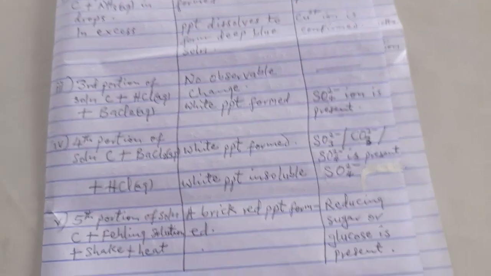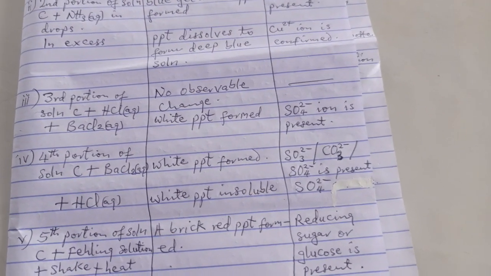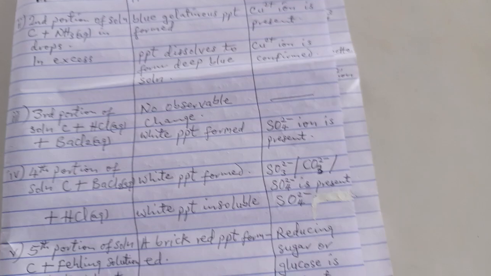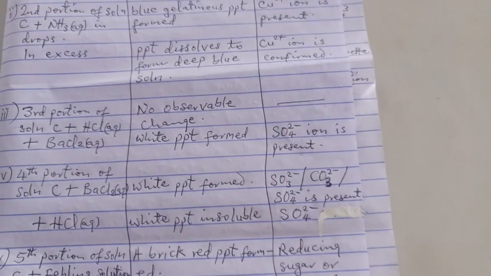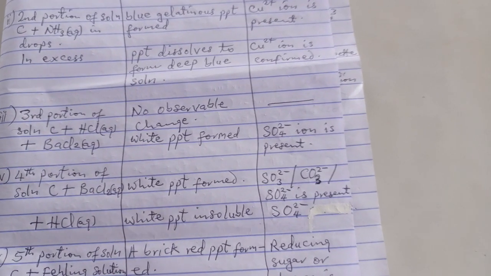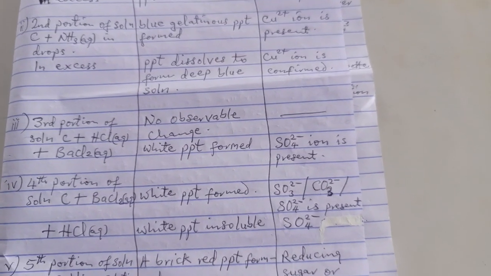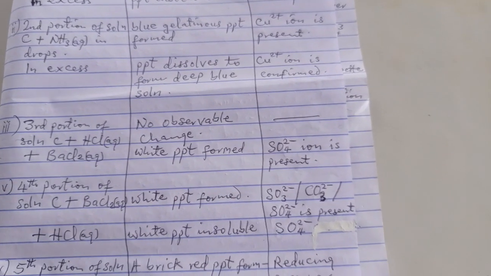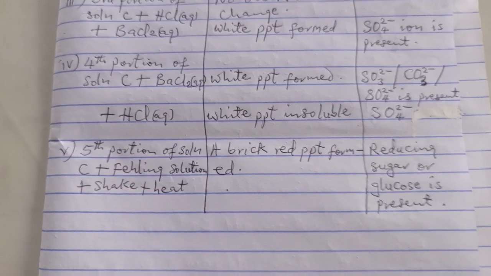So when you add barium chloride first, by the time you add HCl to it, if it is SO32- or CO32-, they will dissolve. But if the PPT refuses to dissolve, that means SO42- is present. You report that.